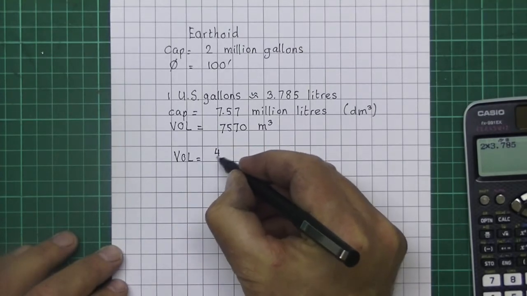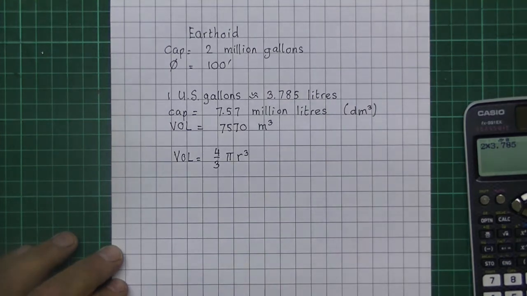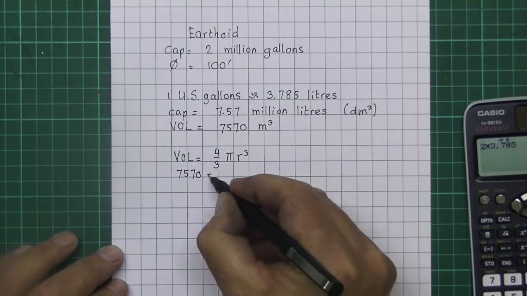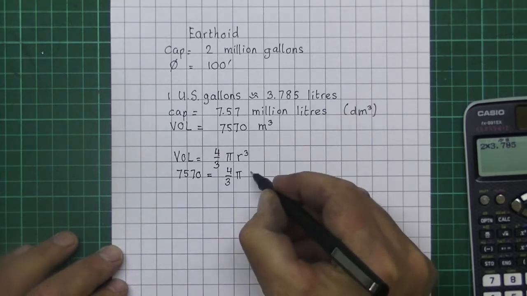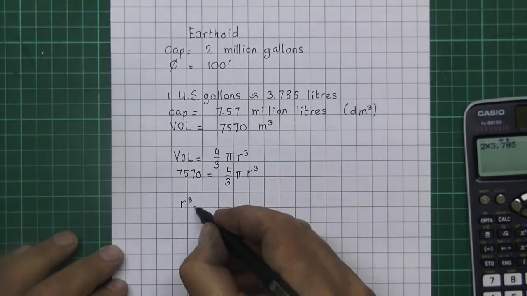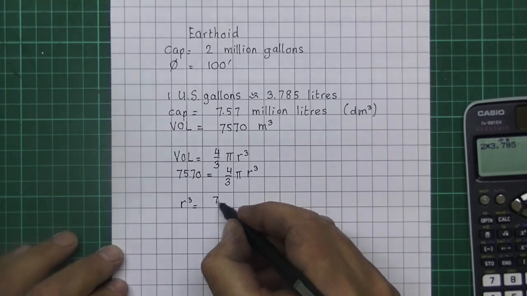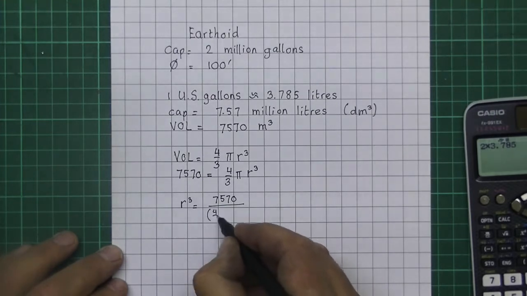To find the interior diameter, I have to use the formula for volume, and the formula is volume is 4/3 pi r cubed. We know that the volume is 7,570. So I fill in 7,570, being in cubic meters, is 4/3 times pi times the radius cubed. So what is radius cubed? Divide both sides by 4/3 pi. So radius cubed is 7,570 divided by 4/3 pi.